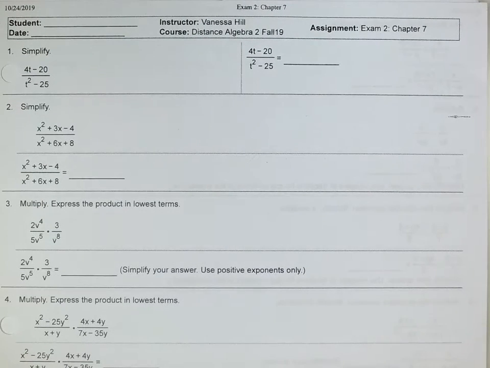So I want to go through and do all these problems from Exam 2, Chapter 7 that's in your booklet. The test code that goes along with this is actually 792. It's just the test generator that I used.